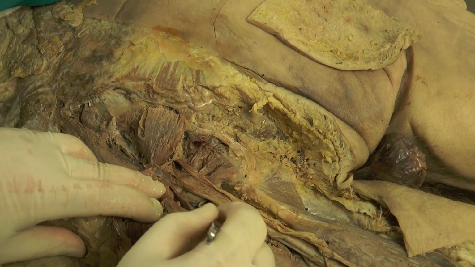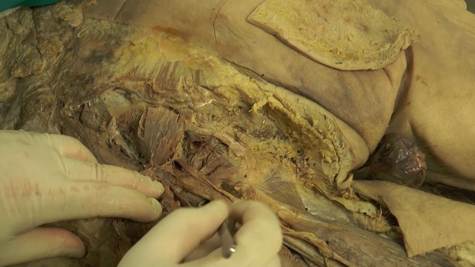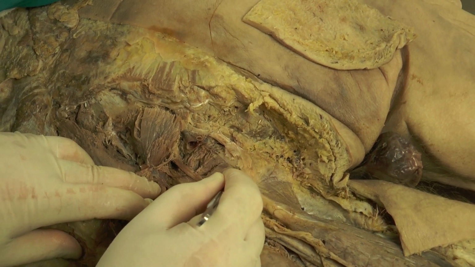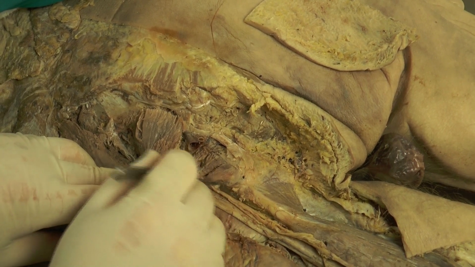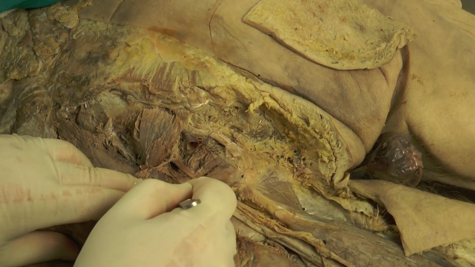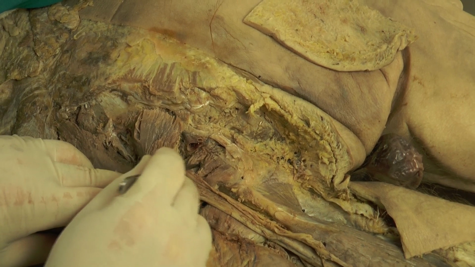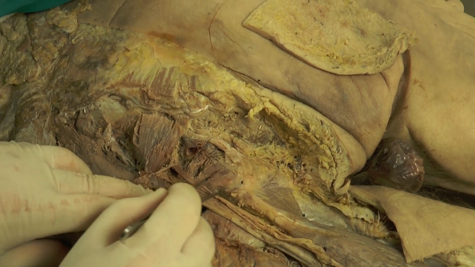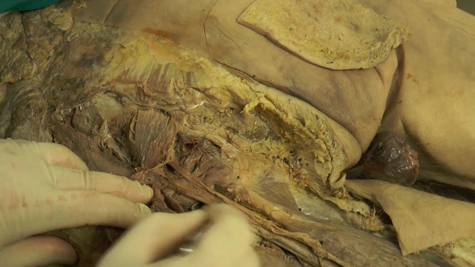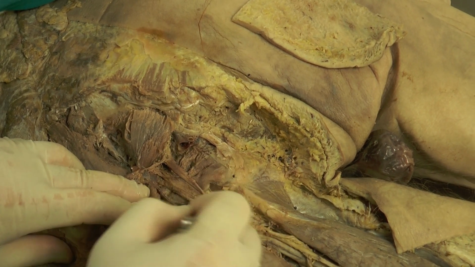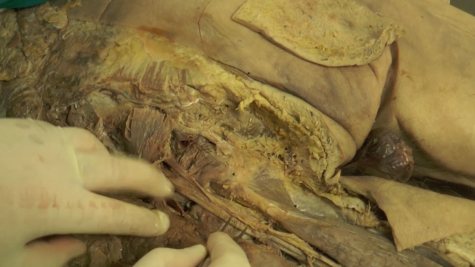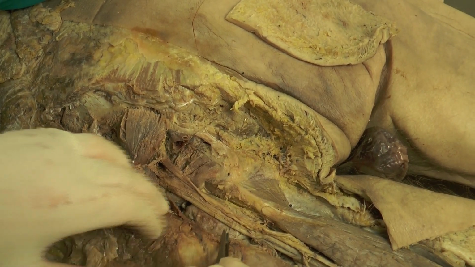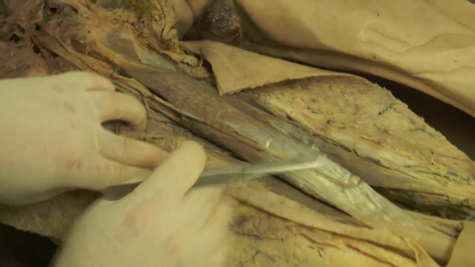This is the ischial spine or ischial tuberosity here. They originate from the ischial tuberosity, and they attach to the greater trochanter. So we have the superior gemellus, obturator internus, inferior gemellus, then the quadratus femoris, a big quadrate-shaped muscle. So that's about it for the gluteal region. As we go down, we come to the posterior thigh region.